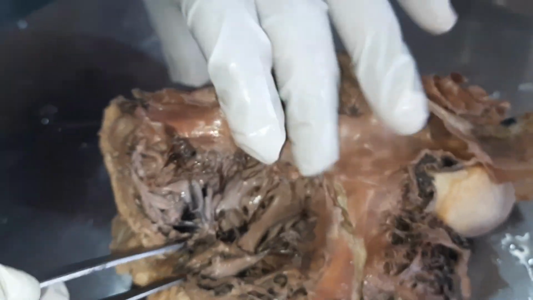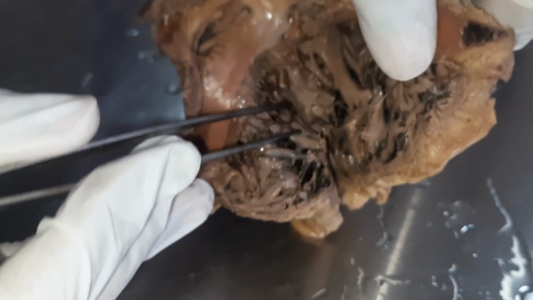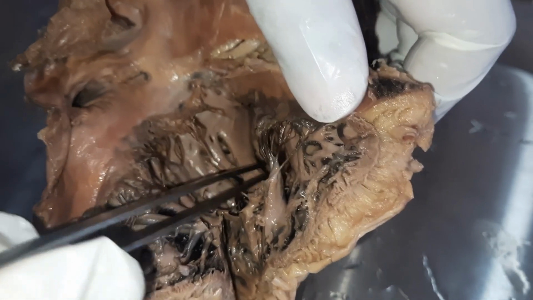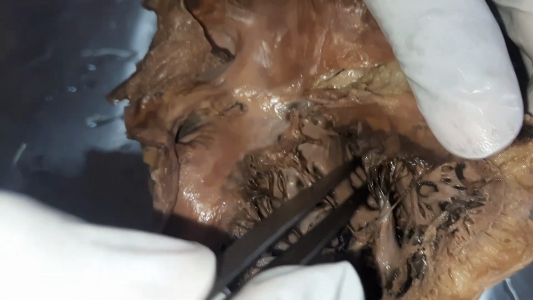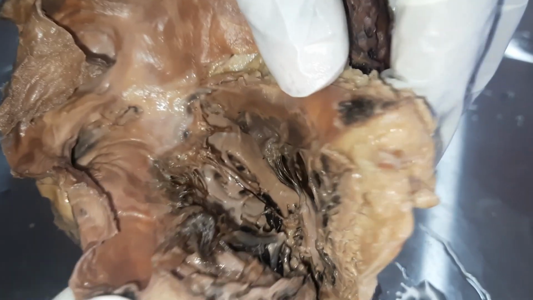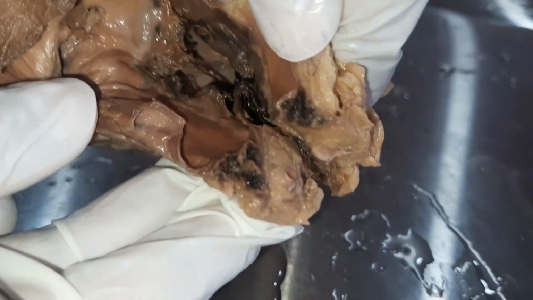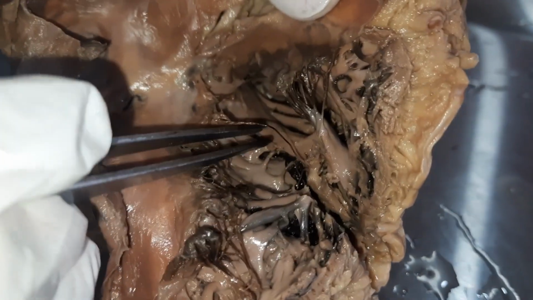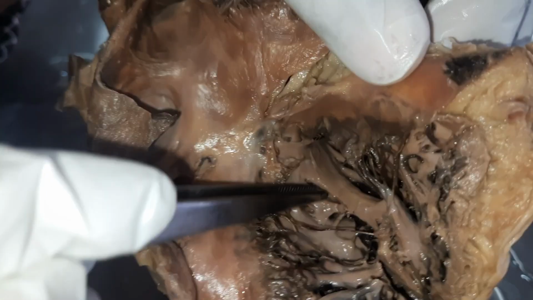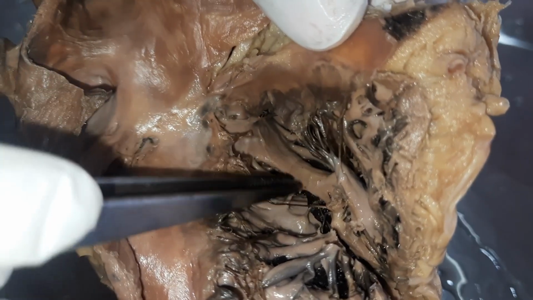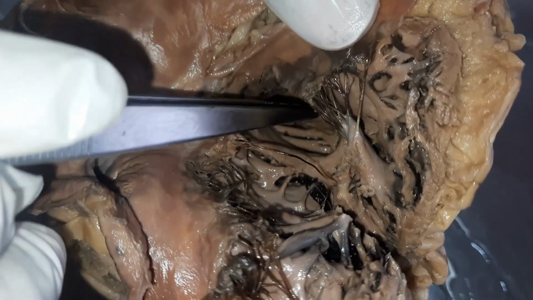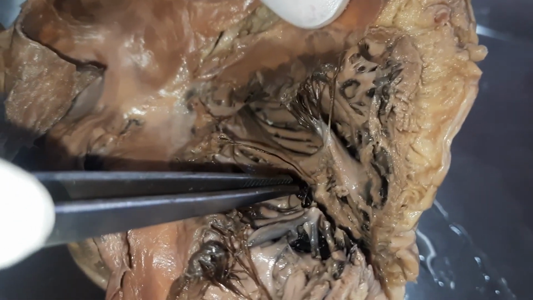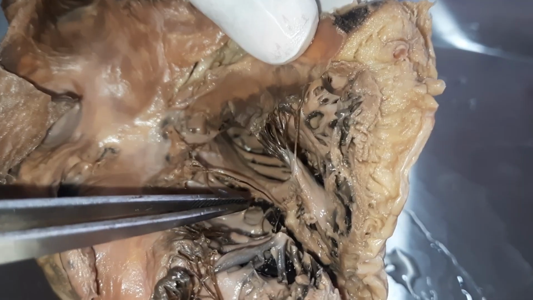Now inside this ventricle, we can see this rough area here. This rough area of the right ventricle, which is just beneath the right atrioventricular orifice, is called the inflowing part of the right ventricle. The inflowing part is rough, and this is called the Trabeculae carneae. Whatever elevations we are seeing here are together called Trabeculae carneae.